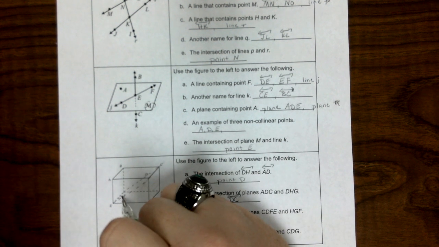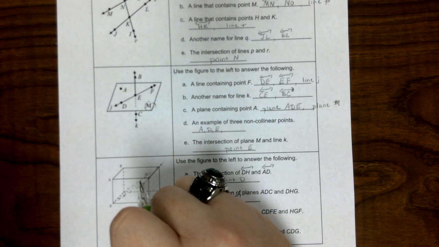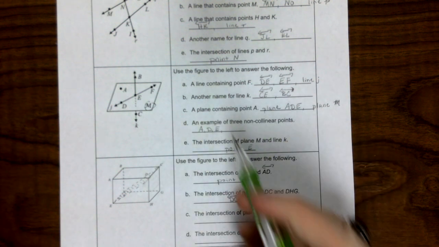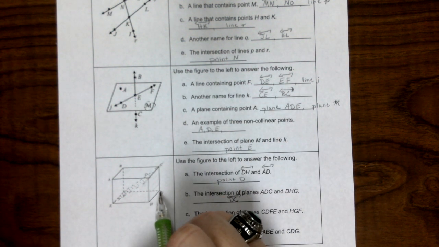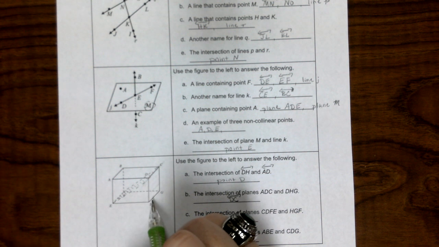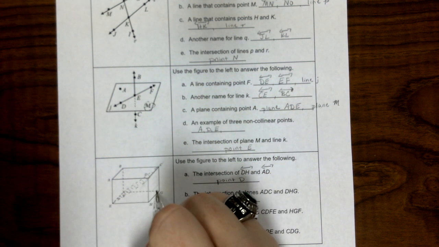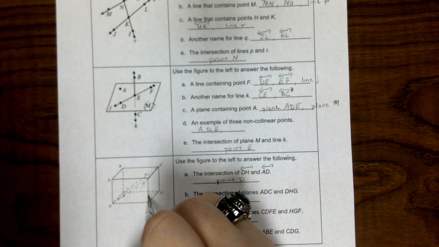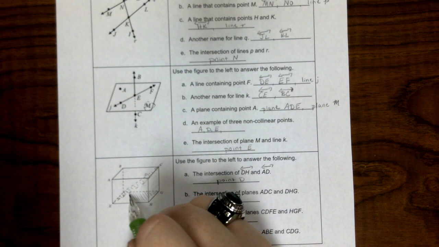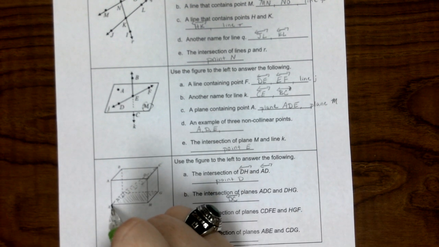So CDFE is right here. And HGF. So HG. I think I covered it up. Where is it? HGF. Oh, HGF's the bottom. My bad. I'm sorry. Okay? So ask yourself, does the bottom of the box and that diagonal plane, do they touch anywhere? And they do. They touch at this line over here.